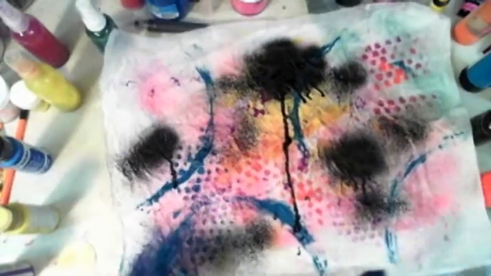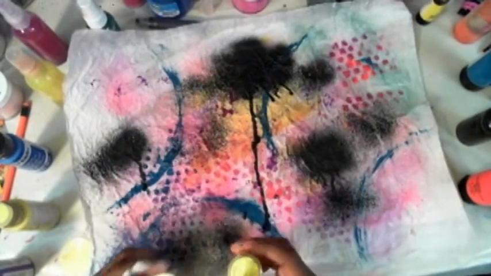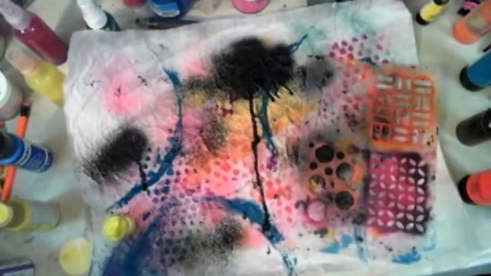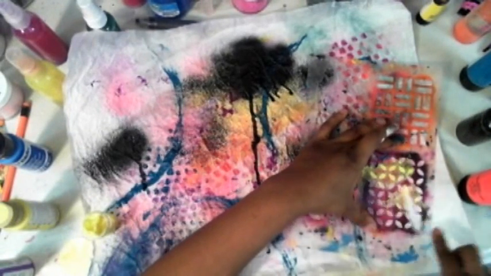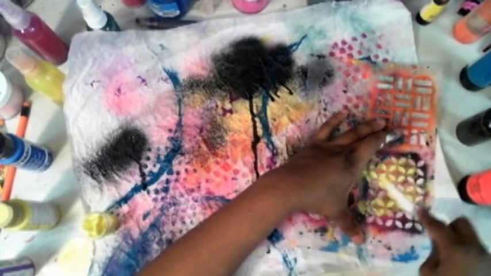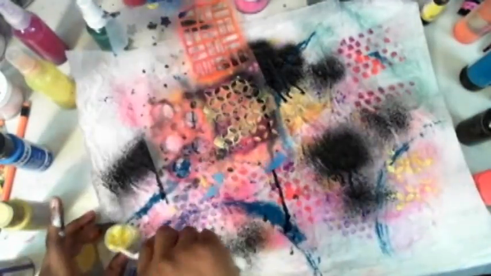I messed up over there, so now I'm just kind of smearing it out to blend it in a little. So now I'm going in with my Shimmers Dazzlers, which is in the color Lemon Drop, to add some pops of yellow. I love the Dazzlers because it gives like a pearlescent feel to it, and it just gives it a little bit of sheen.